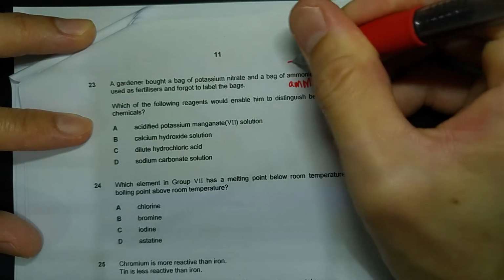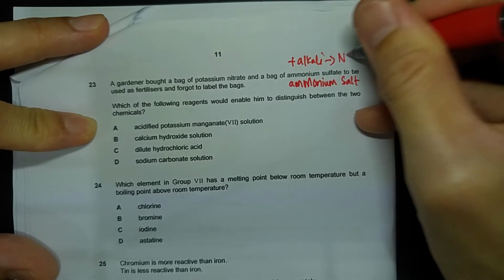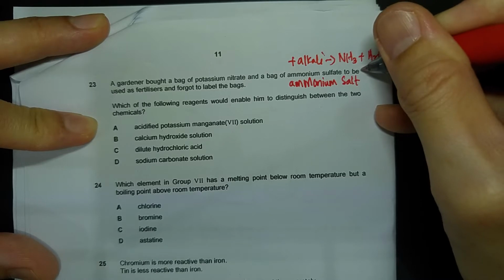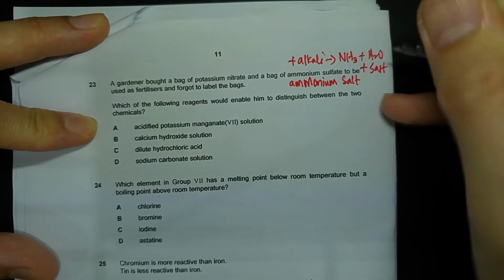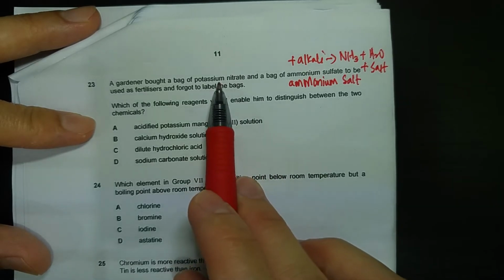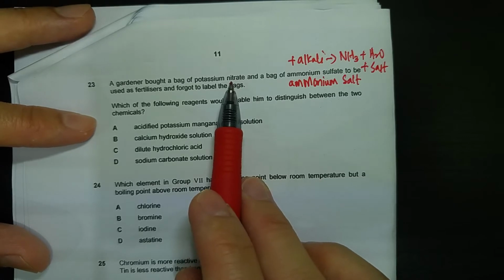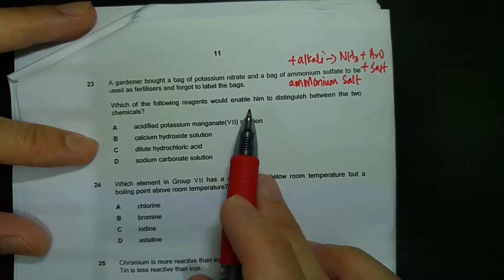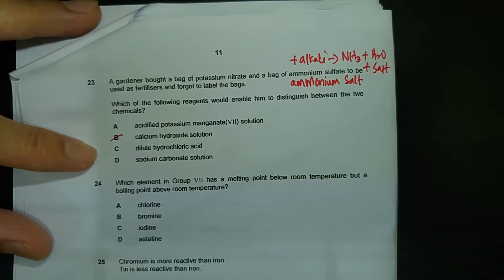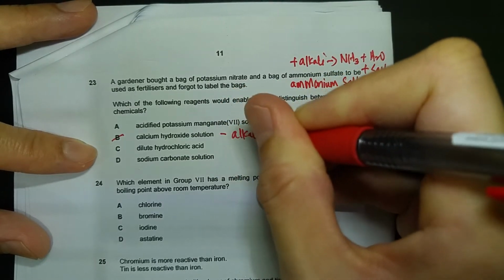So you should know that ammonium salt plus alkali, you should get ammonia, water, and salt. Whereas alkali doesn't react with potassium nitrate. There is no reaction between nitrate and alkali. Yeah, so the reagent that would enable him to distinguish would be calcium hydroxide, because calcium hydroxide is an alkali.